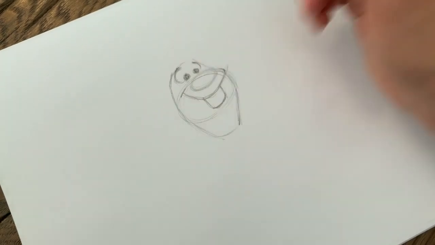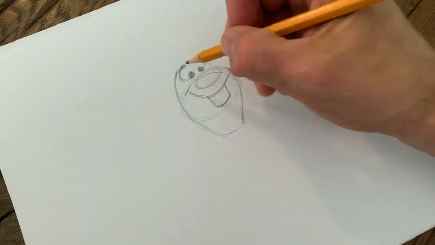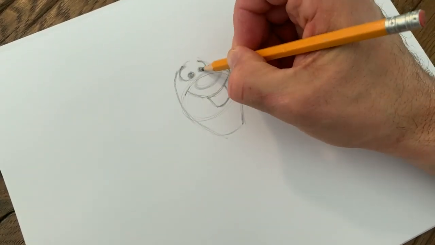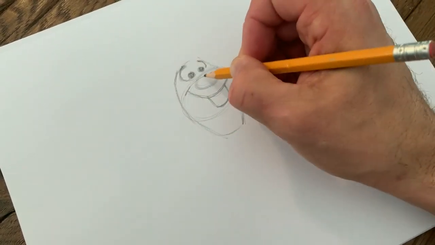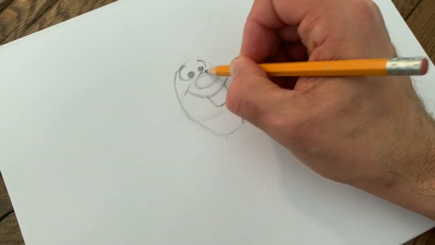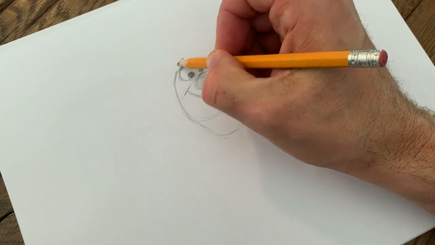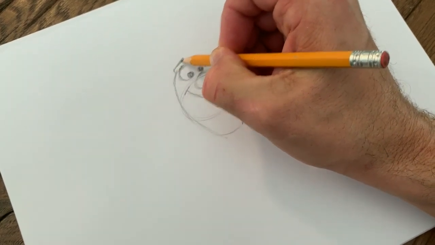Okay, so we've got the beginnings of Olaf's eyes right there. Again, we start seeing Olaf appear here. Still got a lot more to do, but now we've got his eyes close to where we want them. And then from there, we're going to stick those cute little brows of his right above those eyes.